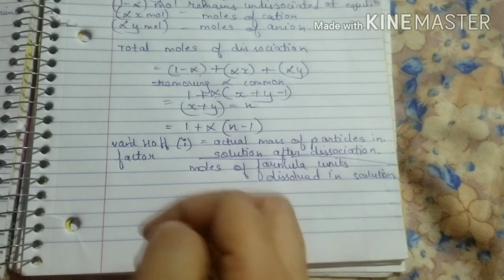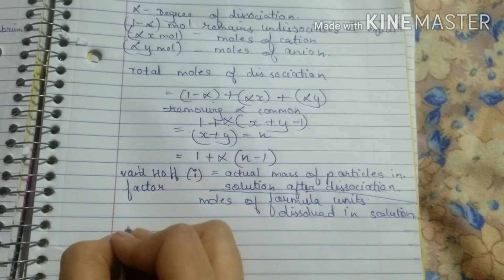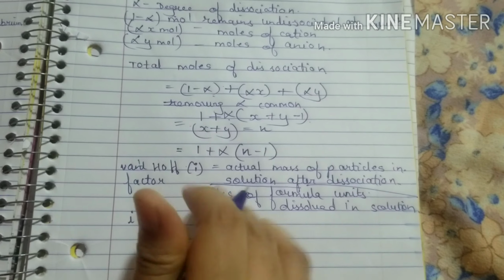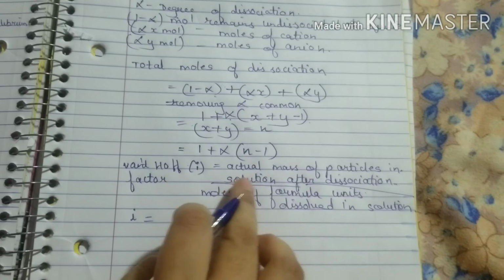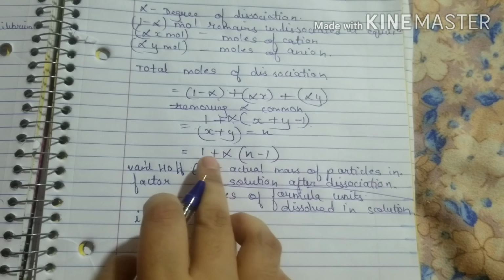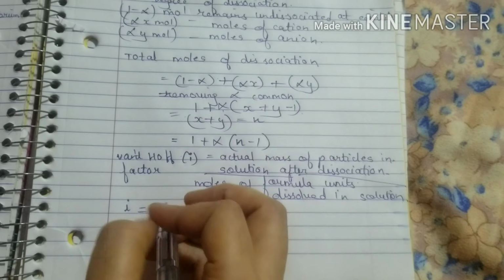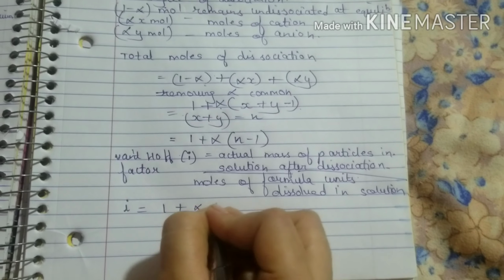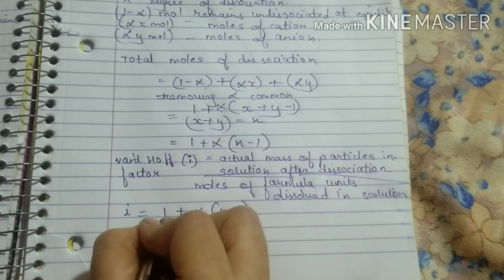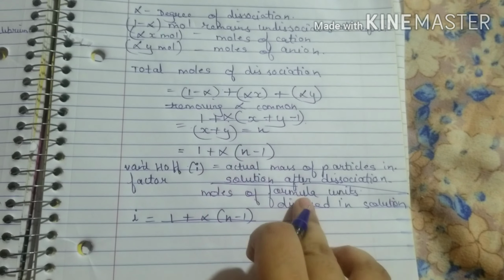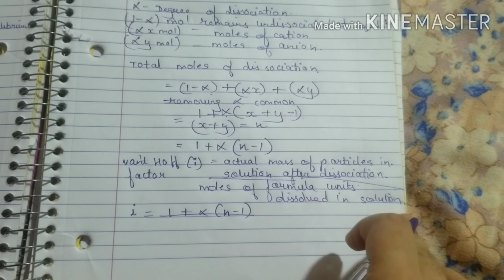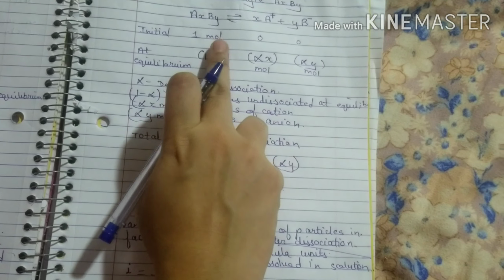Now start substituting. In place of the Van't Hoff factor I put i is equal to the actual moles of particles in solution after dissociation, which is 1 plus alpha, n minus 1, upon the moles of formula units dissolved in solution. How many moles did we take initially? We took 1 mole.